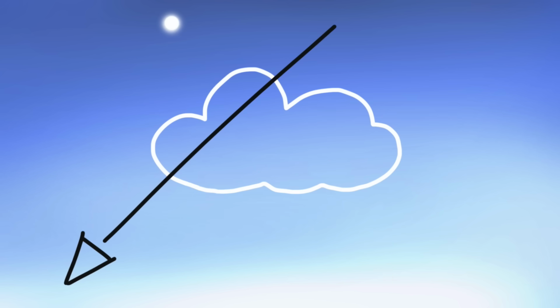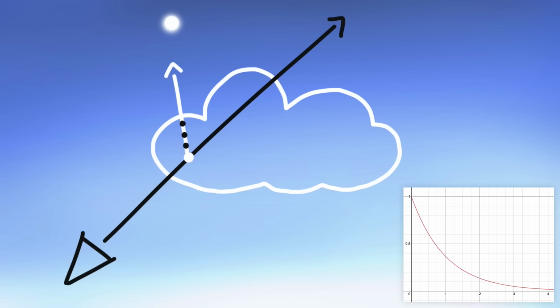Imagine a ray going from the observer through the cloud. We want to figure out how much light travels along this ray, so let's start by taking a point inside the cloud. To estimate how much light reaches this point, we cast another ray towards the light source, with a couple of density samples to figure out how much stuff the light has to travel through to get there. Then, using our equation from earlier, we can estimate how much light will actually reach that point, because remember, some of it is going to bounce away in other directions.